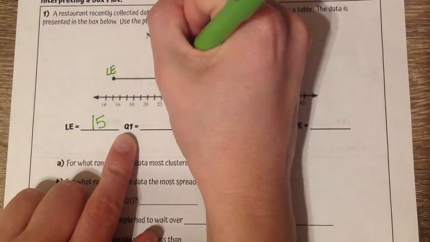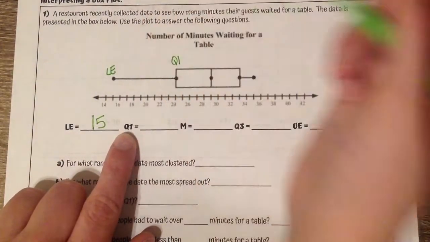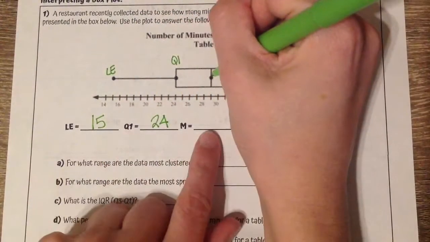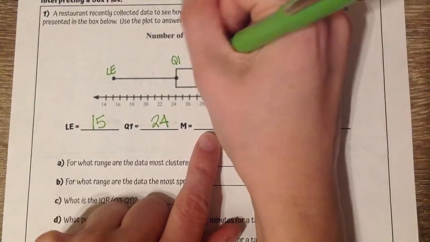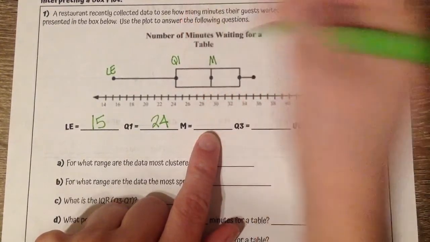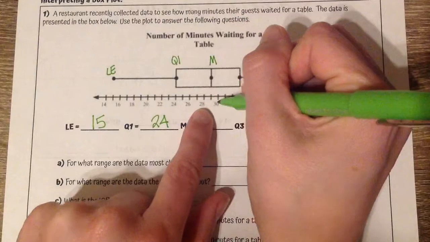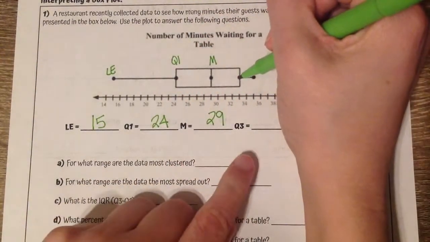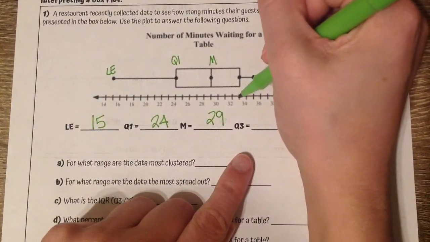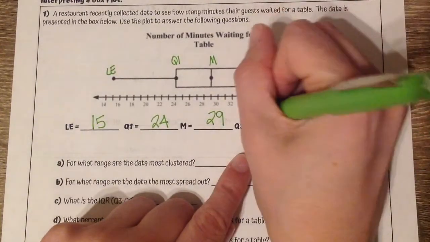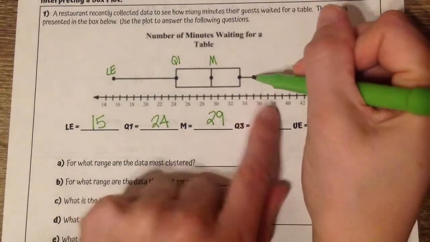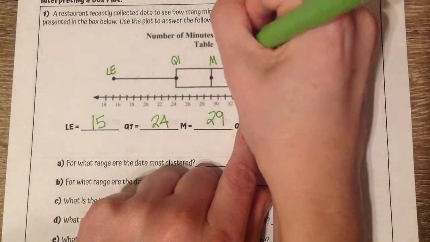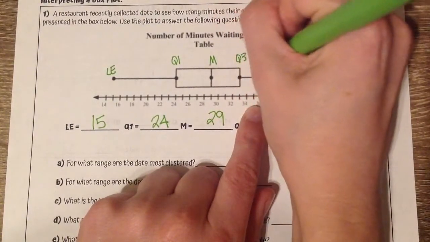The next dot here should be our Q1, our first quartile, which is at 24. The next dot, this line in the middle of our box, that's the middle of the data, or our median. Here it's between 28 and 30, so it's at 29. Our next dot is at the other end of the box. It's between 32 and 34, so it's at 33. And then the last dot is in between 34 and 36, that's at 35. So this was our Q3, this was our upper extreme.